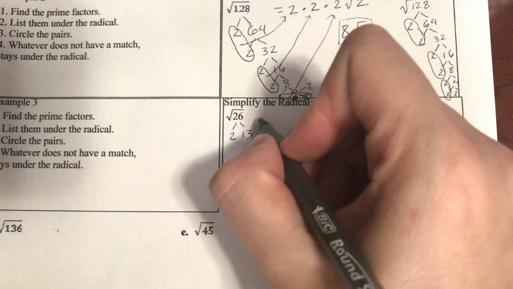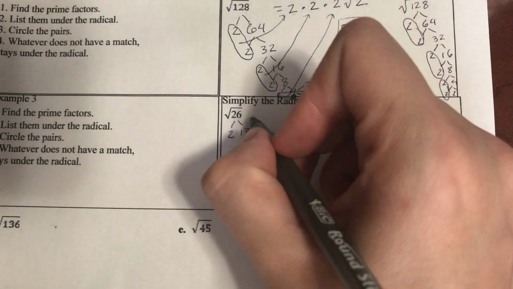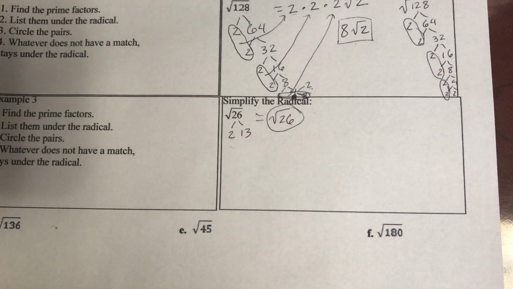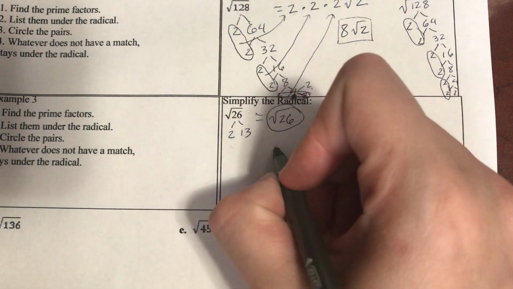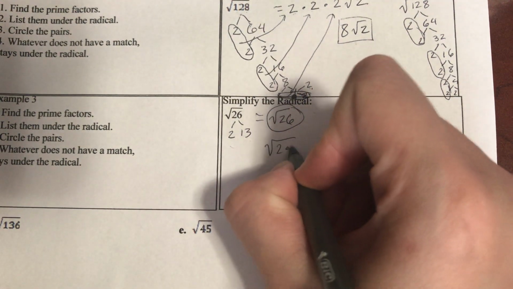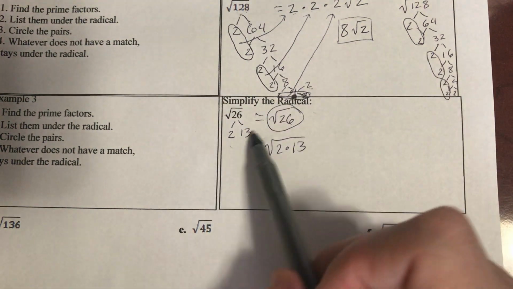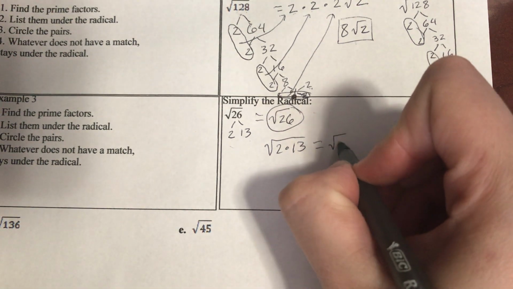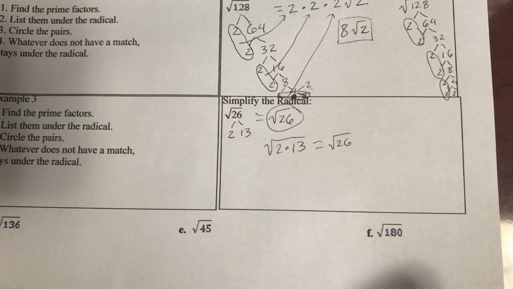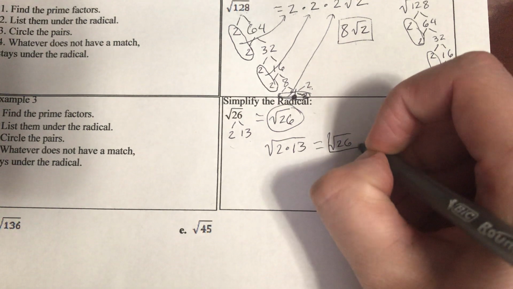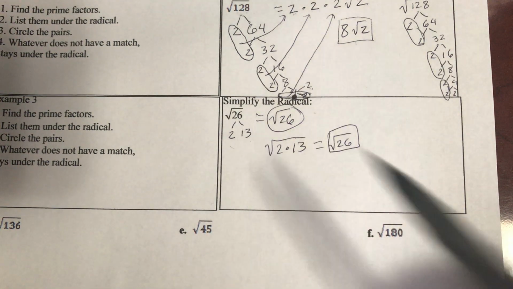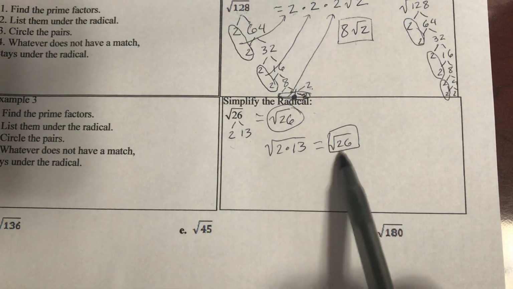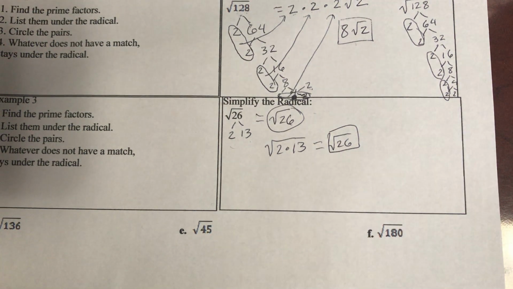So the square root of 26 is as good as it's going to get. Whatever I have left over, I multiply inside, and right now the only thing I have left over is 2 and 13. So this wasn't the best example. I should have picked a different one, but we'll do some more at the bottom of the paper. And that's good to know too, that some of these you can't simplify. You just want to leave it. This is the simplest format this radical can stay at.